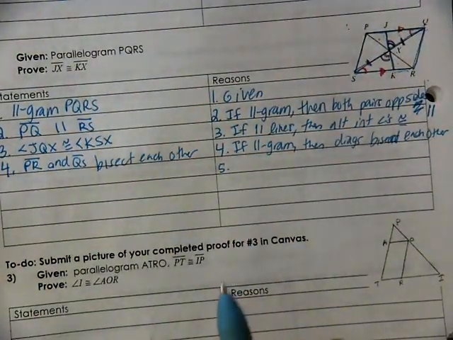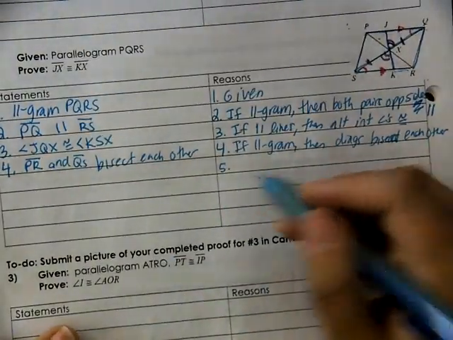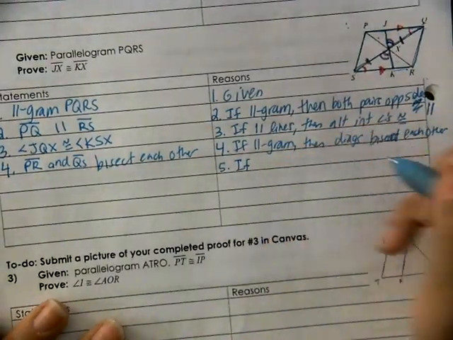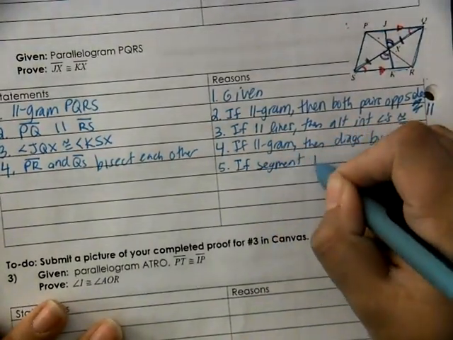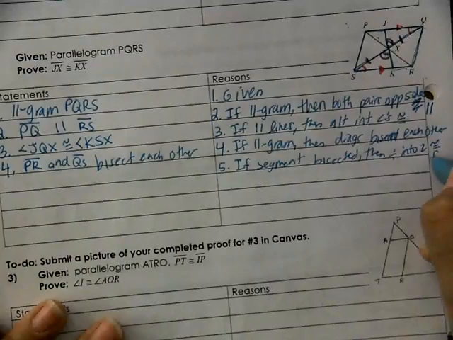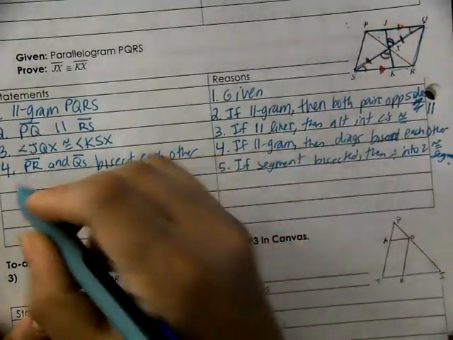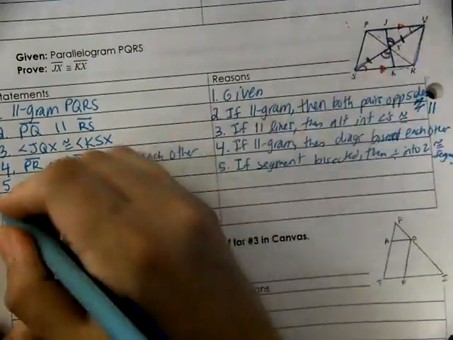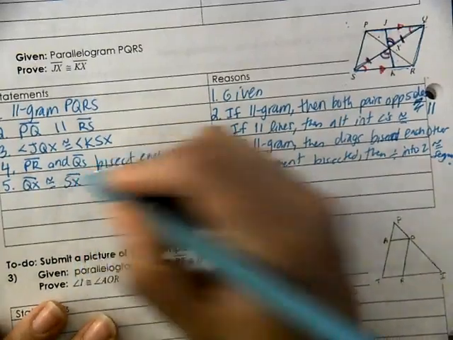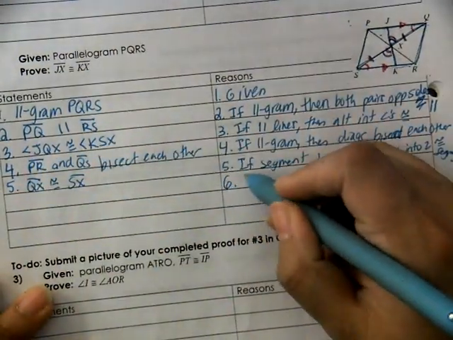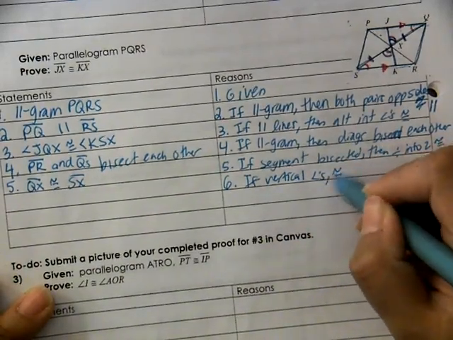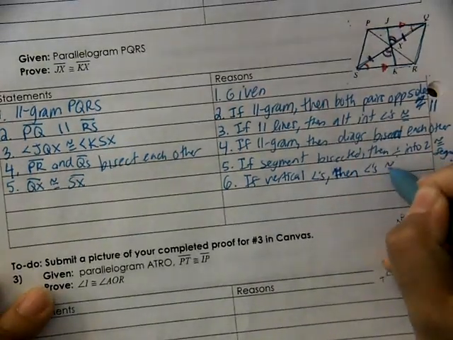You can't jump right to just saying that they are congruent, or just that they're being separated into 2 congruent parts. So you have if segment bisected, then divide into 2 congruent segments. And then we can finally write down what the 2 segments are, which are QX is congruent to SX. Okay, so I got my side. And then finally, I just need my vertical angles to bring in my last set of angles. Vertical angles, then angles congruent.